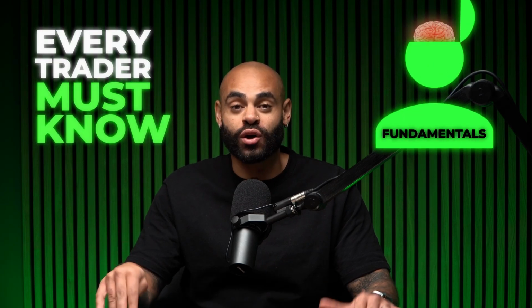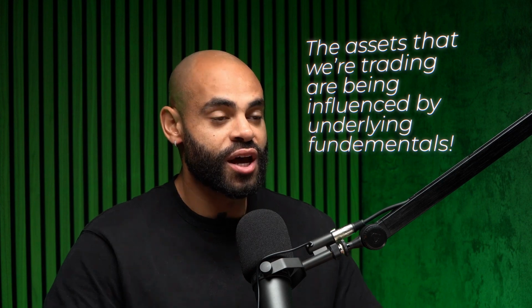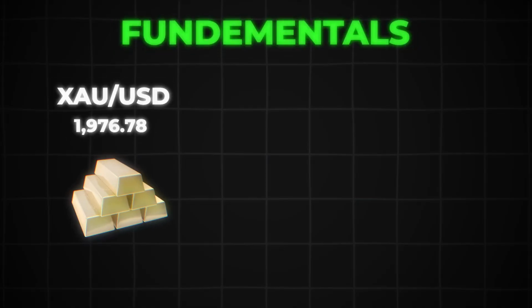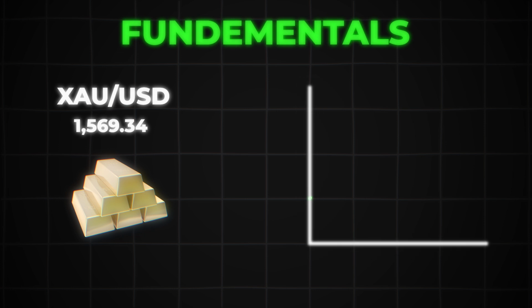This is why every trader must know fundamentals in order to succeed in these financial markets. We have to remember as traders, right? The assets that we're trading are being influenced by underlying fundamentals. The value is being influenced by fundamentals. The direction is being influenced by fundamentals.